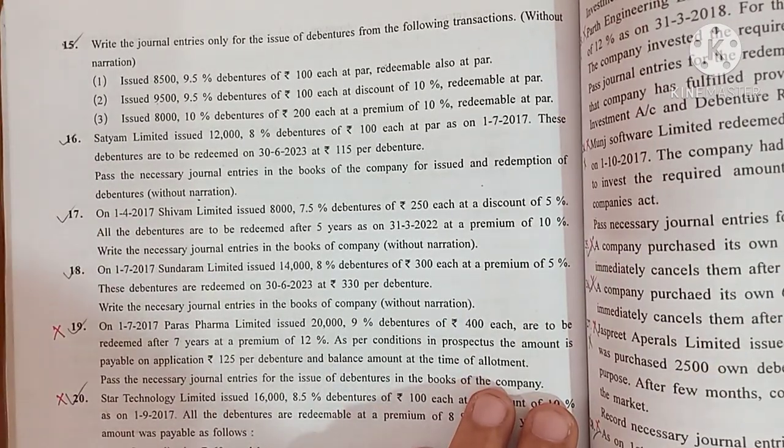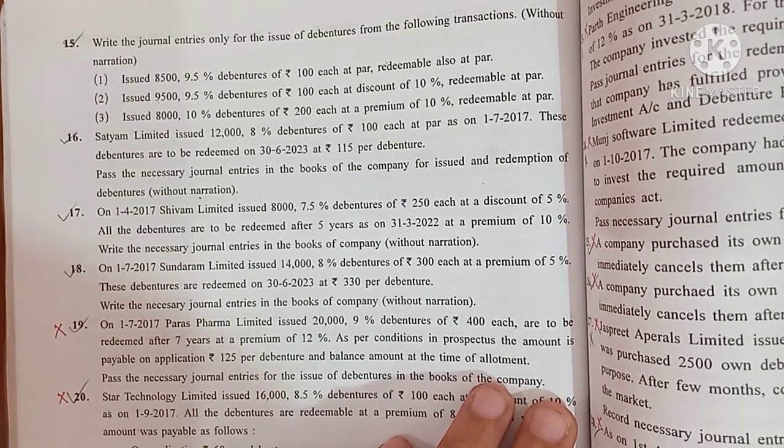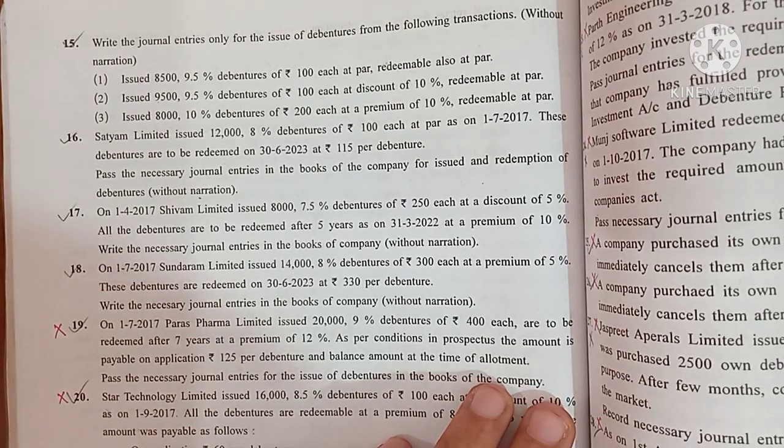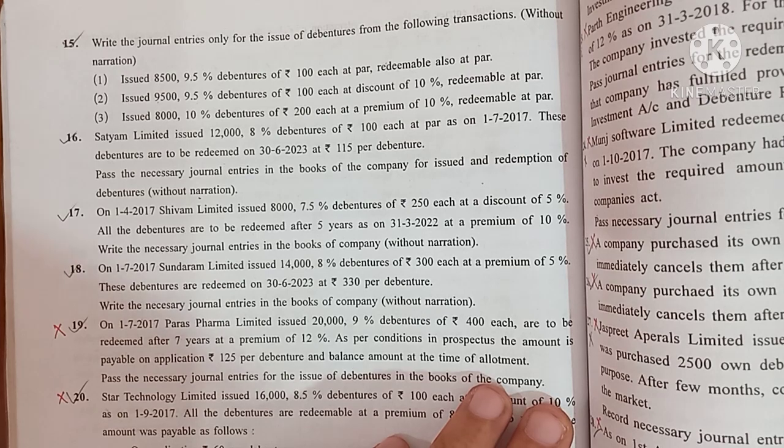In the last video I completed certain illustrations, difficult types of illustrations, different types of illustrations, on the basis of the previous 2-3 videos. Today this video will be on the basis of your exercise questions. Students, if you understand the illustrations, you will not find it difficult to do the exercise questions.